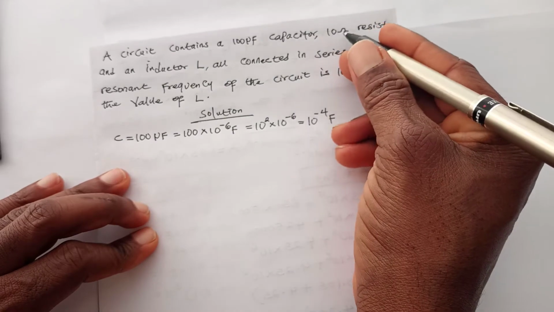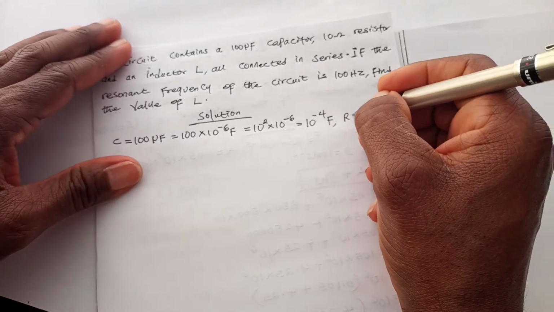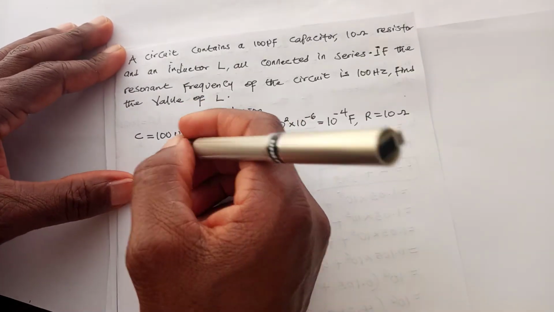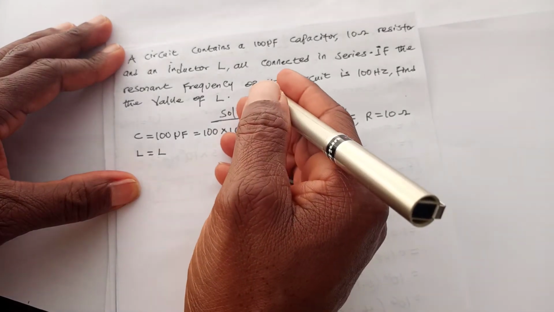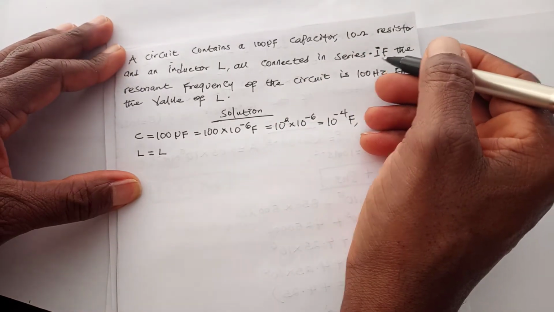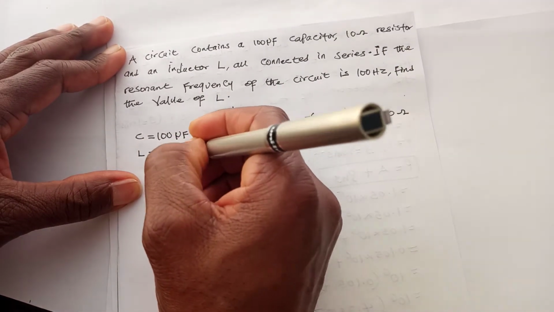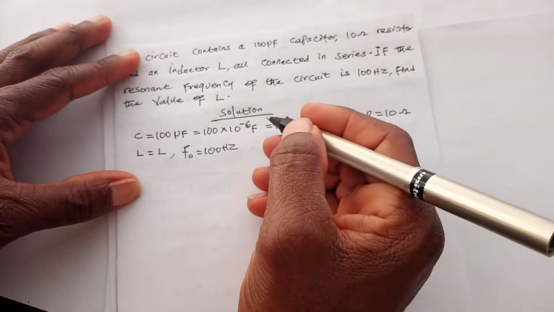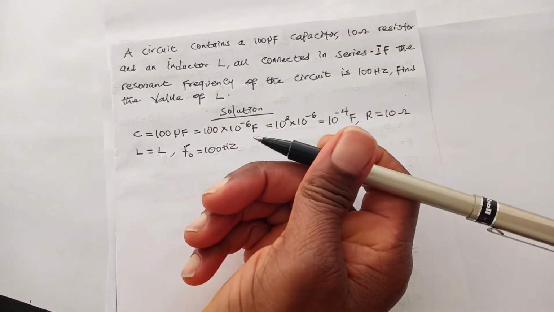Now we move on. The resistor is 10 ohms. Of course, we have the inductor, that is L, which is still L. Now we're told that they are all connected in series, and that the resonant frequency of the circuit, that is F naught, is 100 hertz. We are to find the value of L. So we're looking for L now.